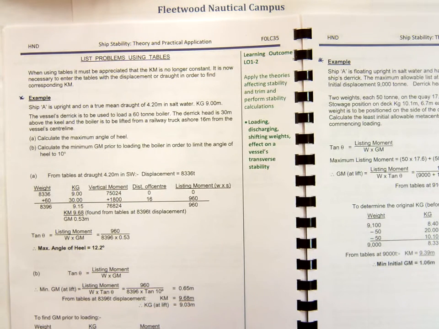Well, the maximum angle is obviously going to occur when the derrick first picks the boiler up at a distance of 16 metres from the centre line. When we calculate the angle of heel, or angle of list we should really call it, tan theta = GG1 over GM. GM of course is KM minus KG, so we need to find our KG.